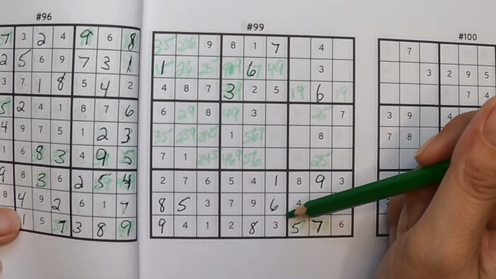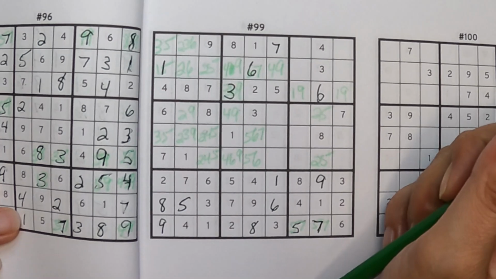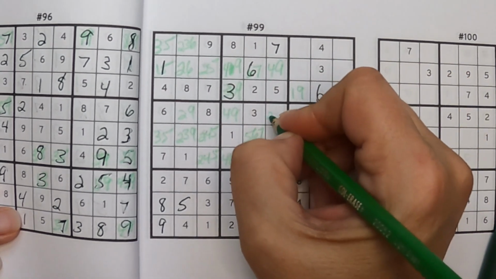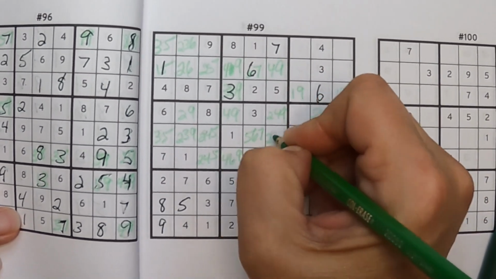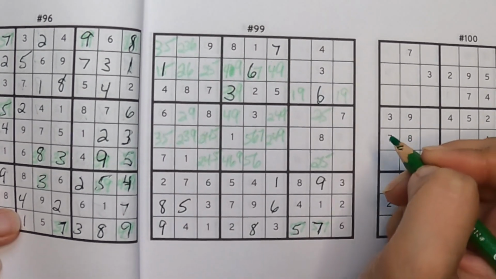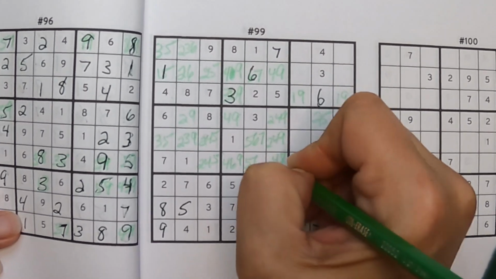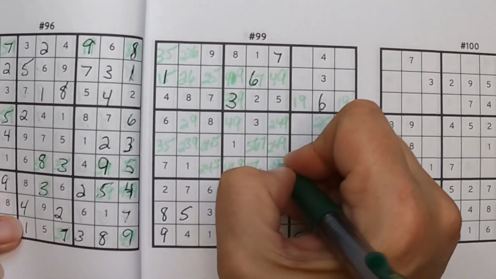For this column, we're missing 2, 4, 8, and 9. Got the 8 here. So 2, 4, 9. 8 here, 2, 4, 9. No help here. 2, 4, 8, 9. But that means the only place our 8 can be is here.